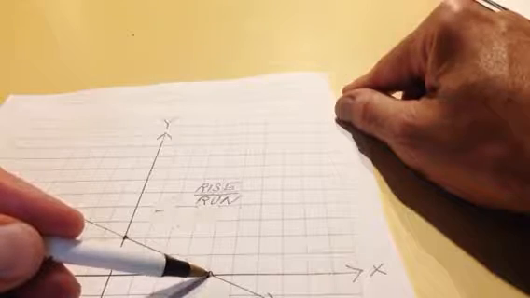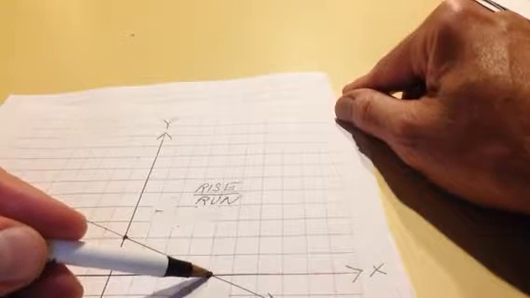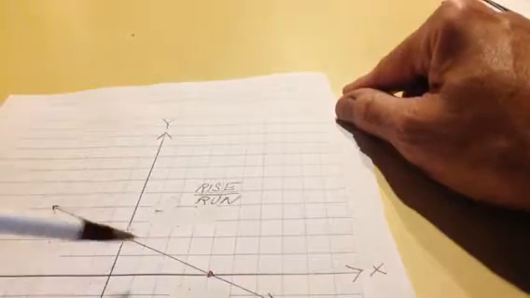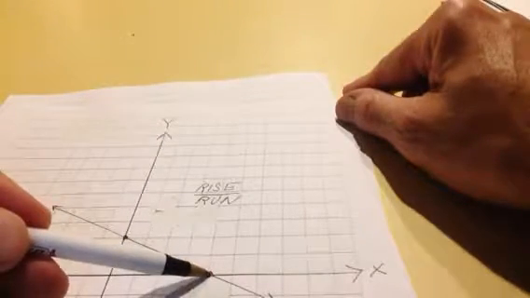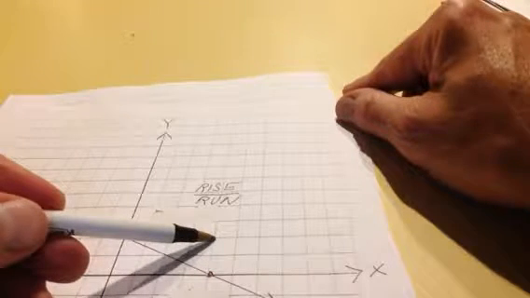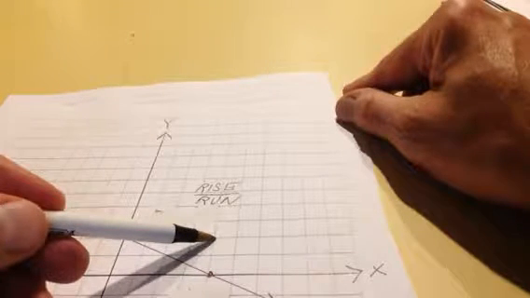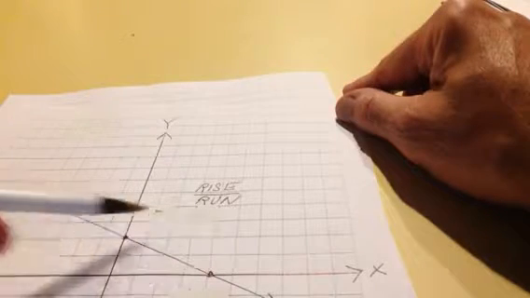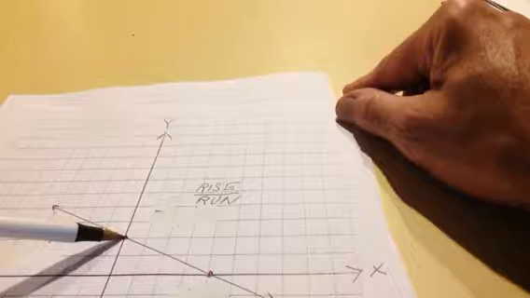and let's count how many spaces this line rises. It rises from here 1, 2 spaces. The reason we stop here is because we have to travel over to our other point.